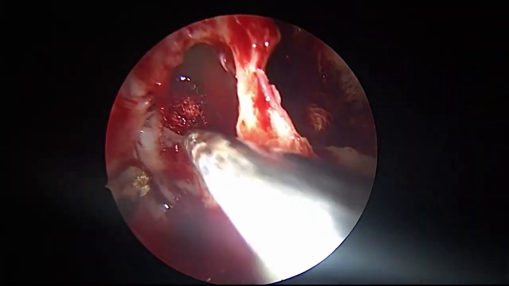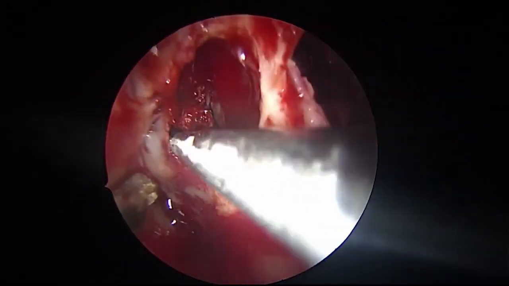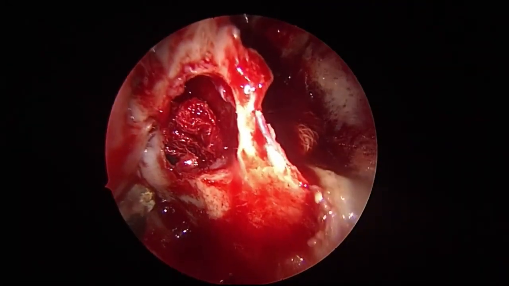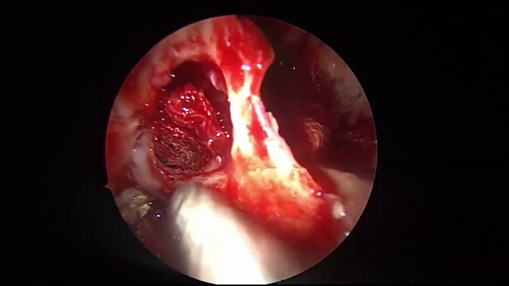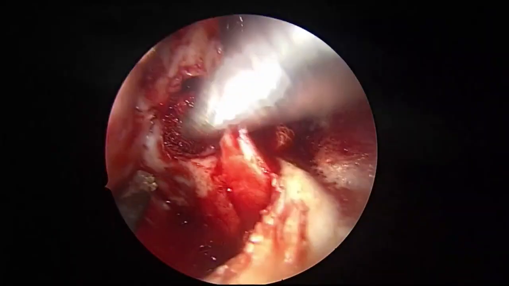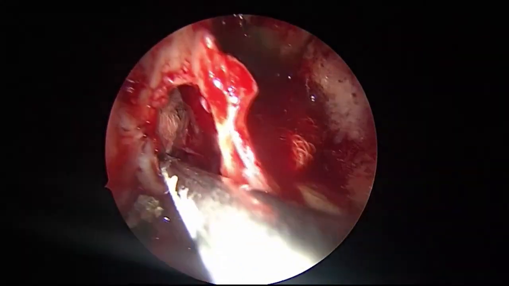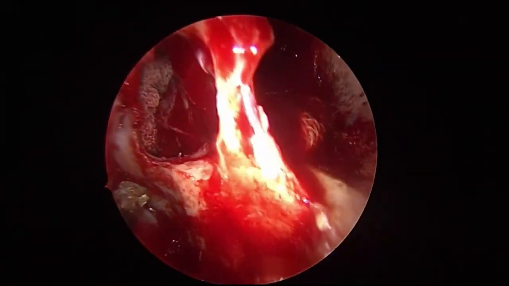See, this is the maxillary sinus lumen. See the secretions. This lumen is pushed laterally by the tumor. Okay? Once I remove the gauze, you will be able to see better.